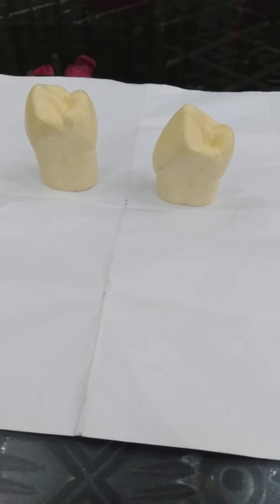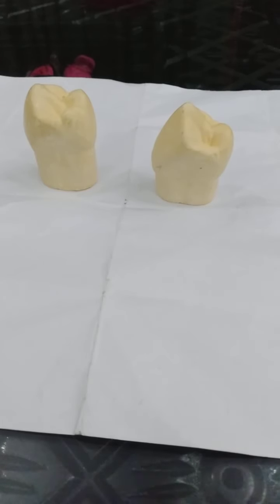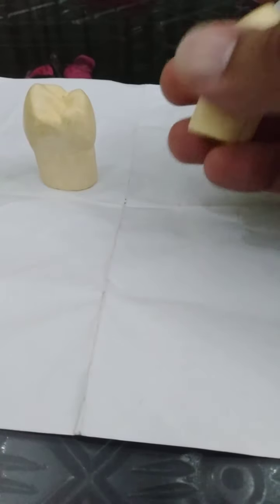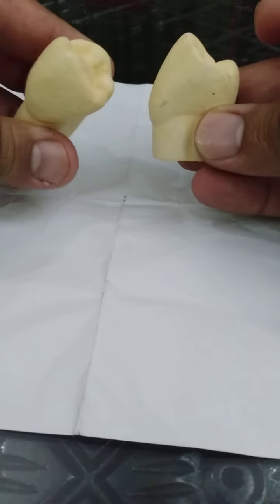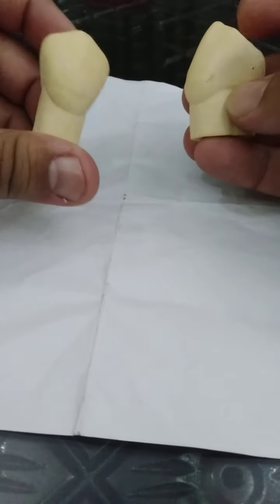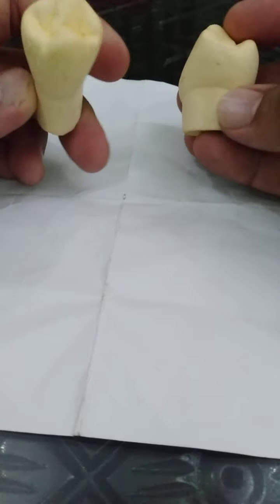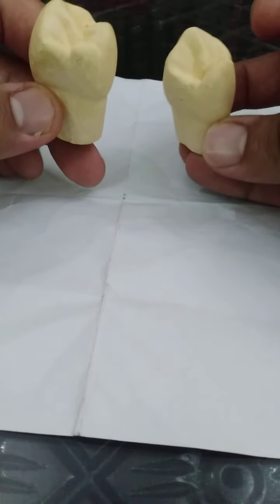Today we are going to discuss the tooth morphology of the permanent mandibular premolars. The distinguishing features of the mandibular first premolar from the mandibular second premolar is that this mandibular first premolar is smaller in general size than this mandibular second premolar. The mandibular second premolar is larger in general size than the mandibular first premolar.